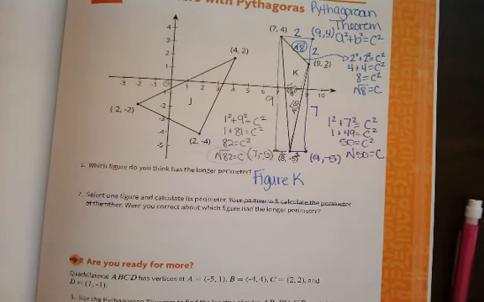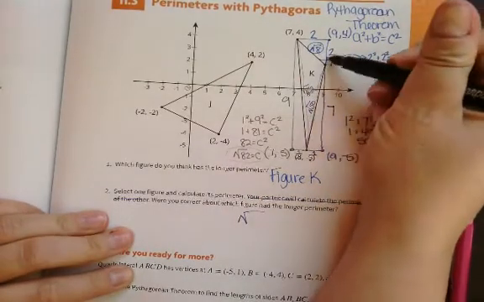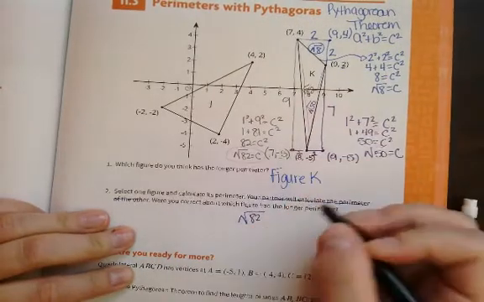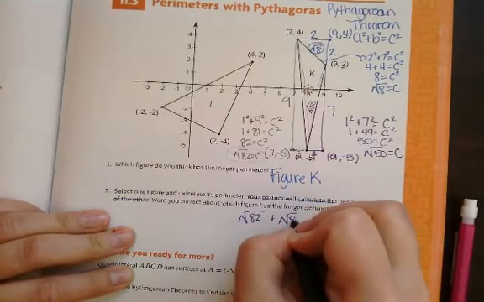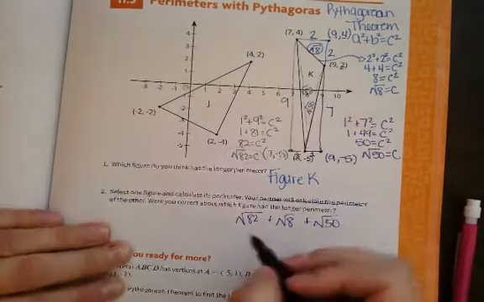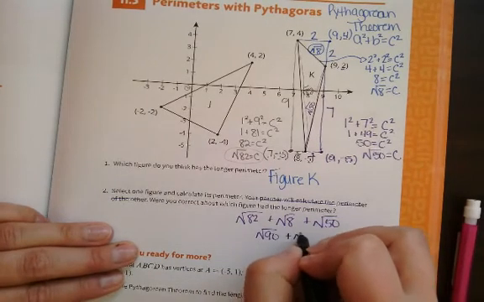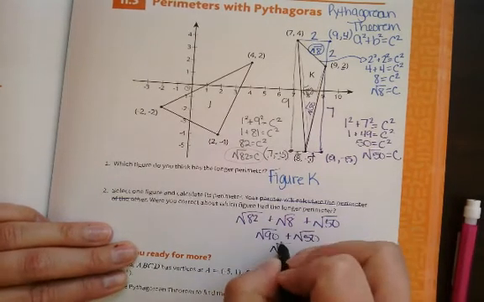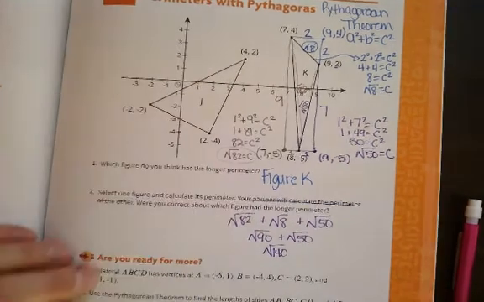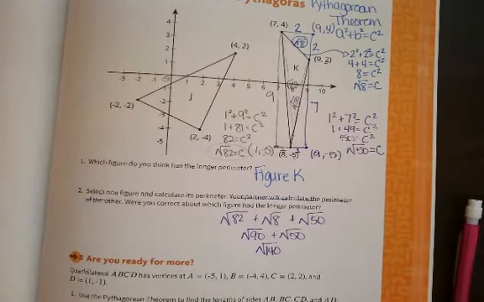All right. So now for figure K, let's go ahead and add our square roots together. So for our perimeter, because the perimeter is all the way around it, square root of 82 plus the square root of 8 plus the square root of 50. Okay, so square root of 82 and square root of 8 is square root of 90 plus square root of 50. That's square root of 140. So now do that in your calculator. So 140 square root.